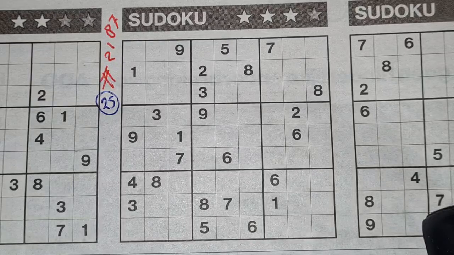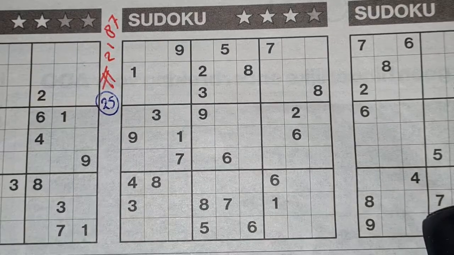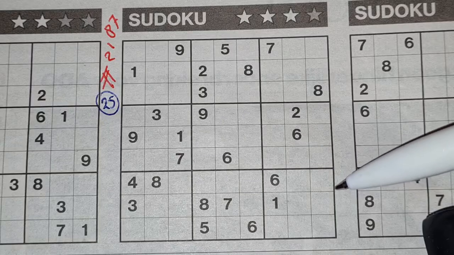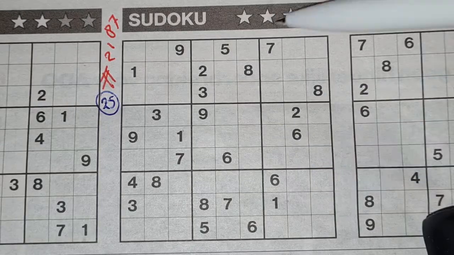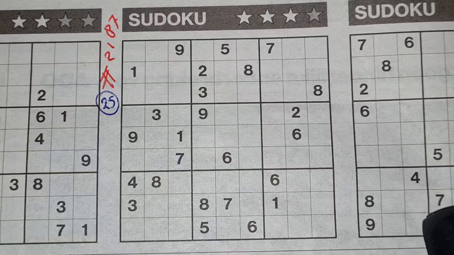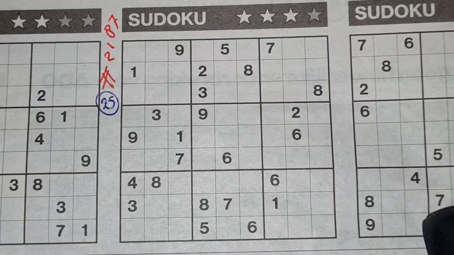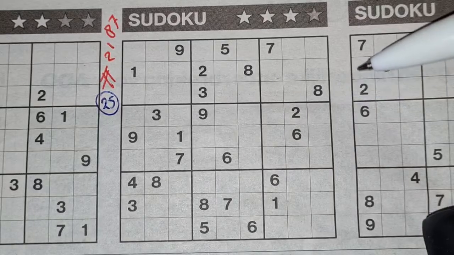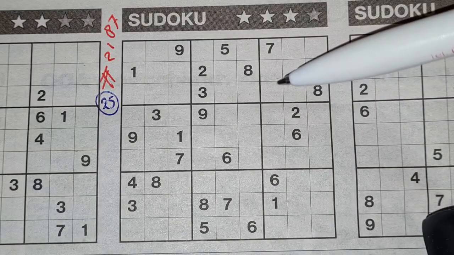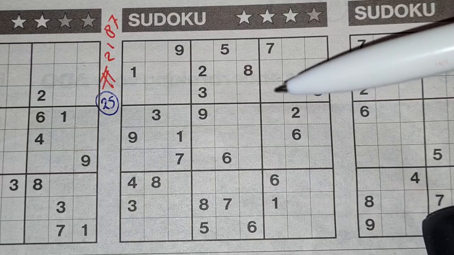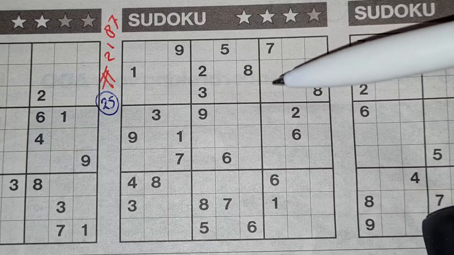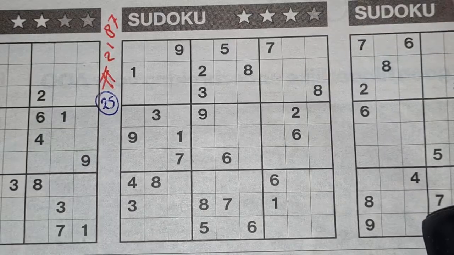So what's happening with the publisher? Because a few months ago, the 1 star had 27, 2 stars 26, the 3 stars 25, and the 4 stars 24 printed digits. So I do not know what the reason is to equalize the printed digits. Anyway, let's get started.